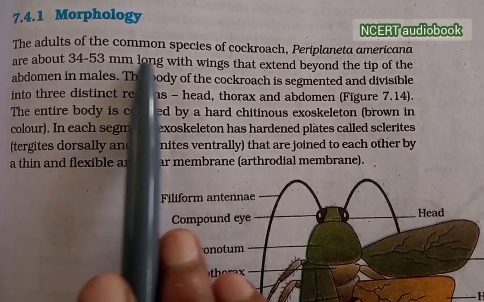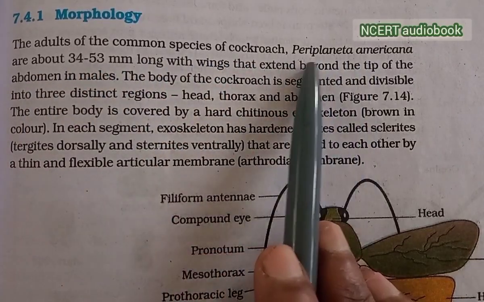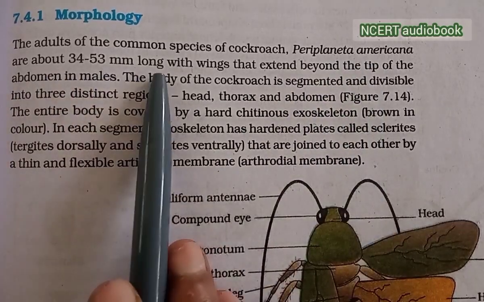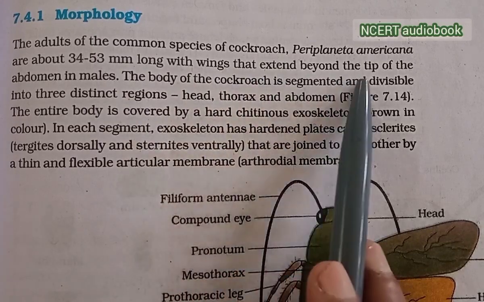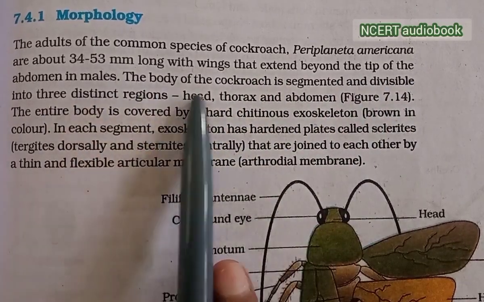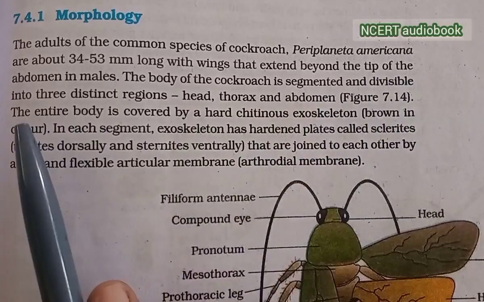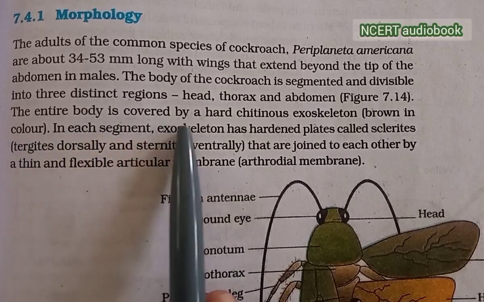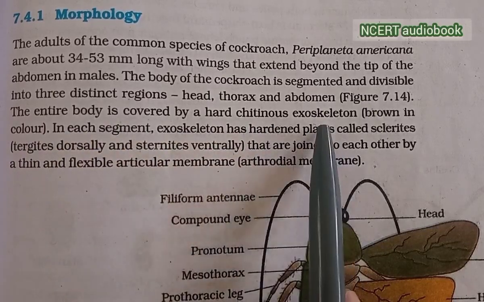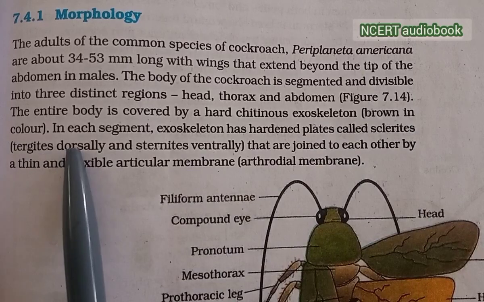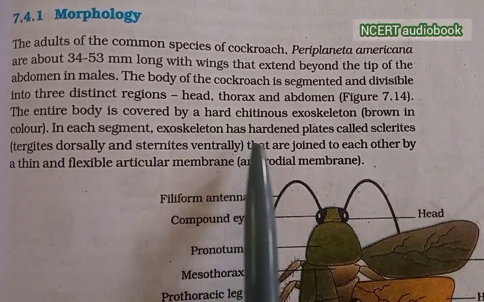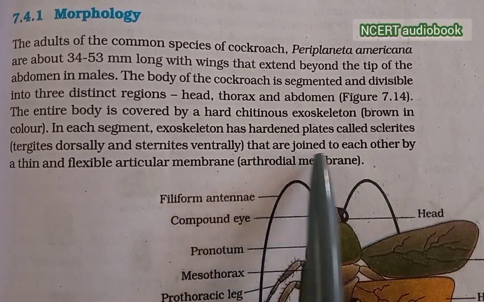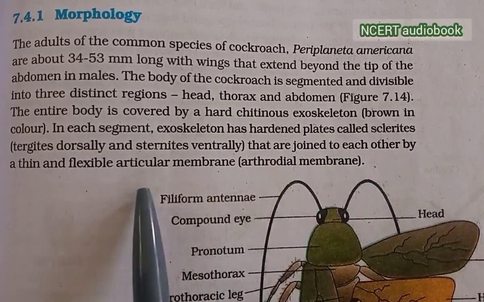Morphology. The adults of the common species of cockroach, Periplaneta americana, are about 34 to 53 mm long, with wings that extend beyond the tip of the abdomen in males. The body of the cockroach is segmented and divisible into three distinct regions: head, thorax, and abdomen. The entire body is covered by a hard chitinous exoskeleton, brown in color. In each segment, the exoskeleton has hardened plates called sclerites that are joined to each other by a thin and flexible articular membrane.